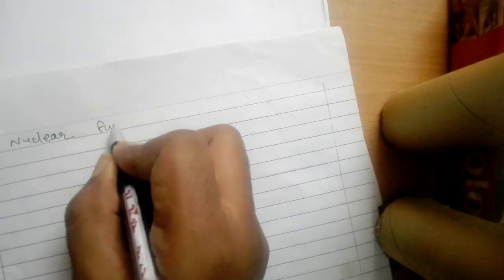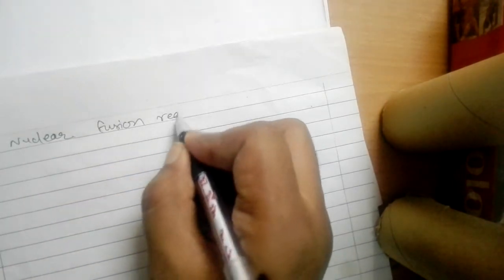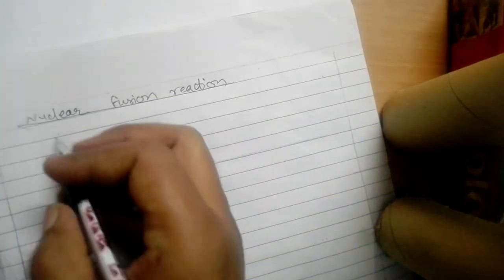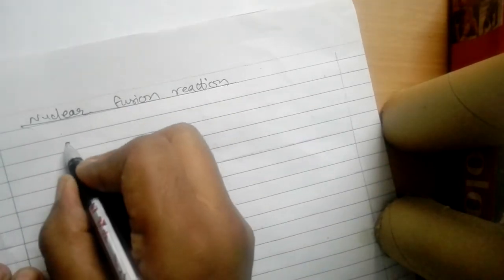And let's elaborate an example of nuclear fusion reaction and nuclear fission reaction. Okay, let's first go to an example of nuclear fusion reaction. We have already discussed this topic in solar energy as well. How does the sun produce energy? In the sun, what is happening?